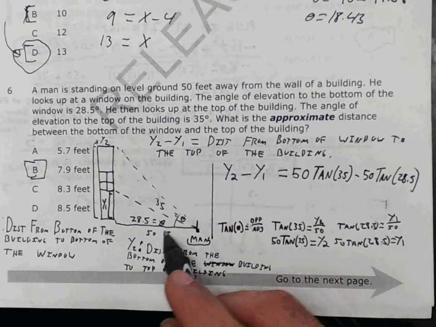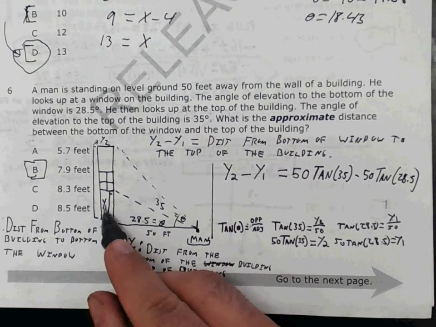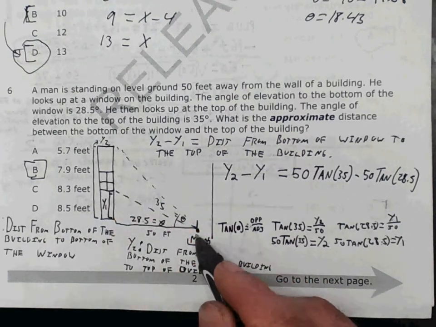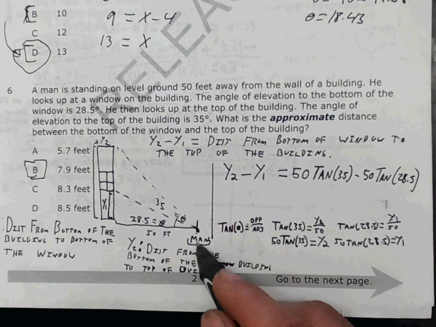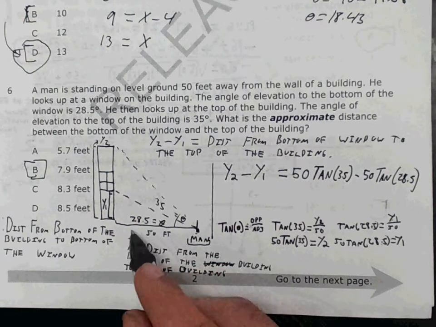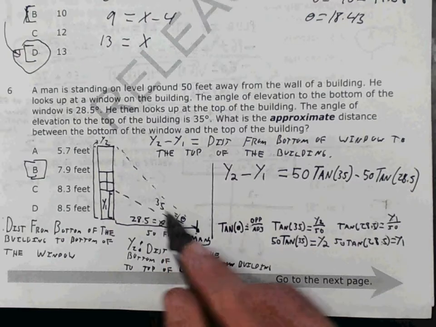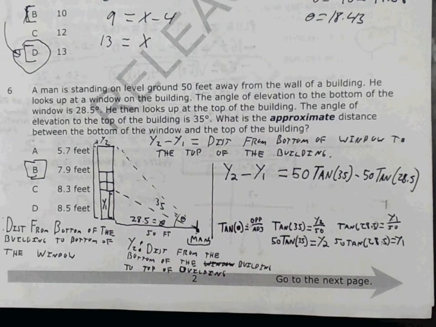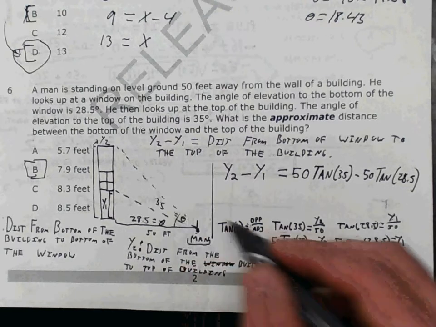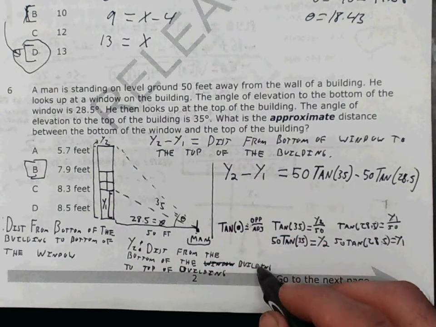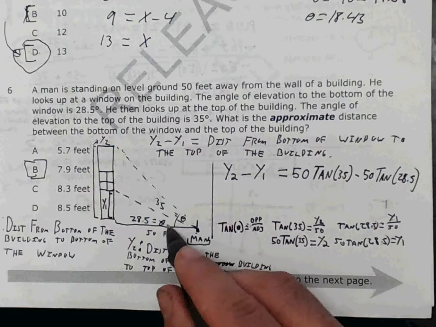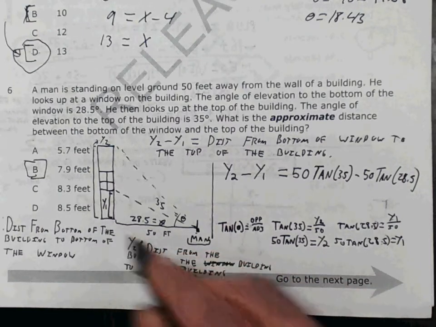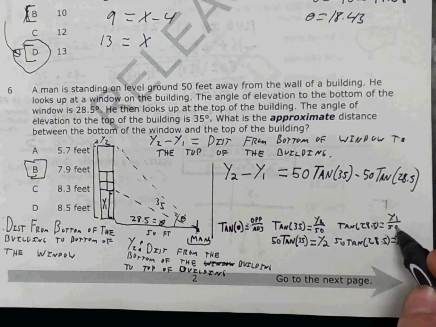Well, we drew it right here. You have the building, you have 50 feet, then we have our man. The angle of elevation here is 28.5. The horizontal distance is 50 feet. The tangent of a triangle is opposite over adjacent, so the tangent of 28.5 is going to be, let's call this y1, over 50.